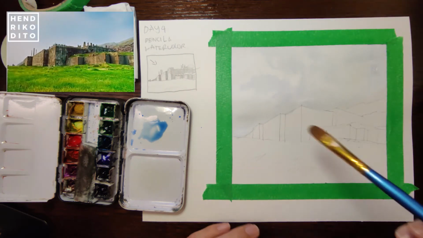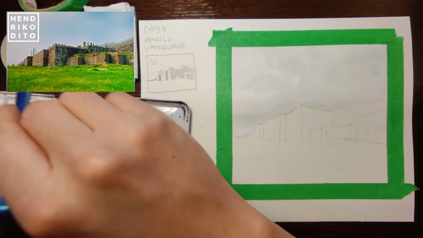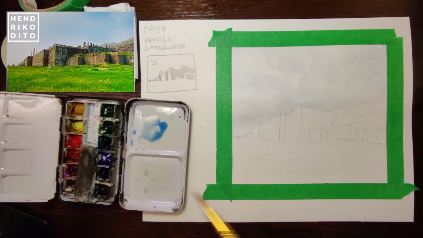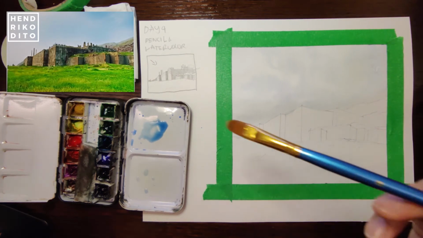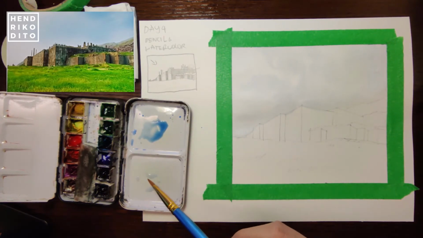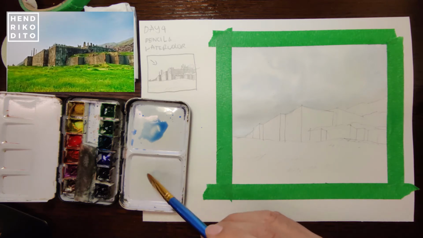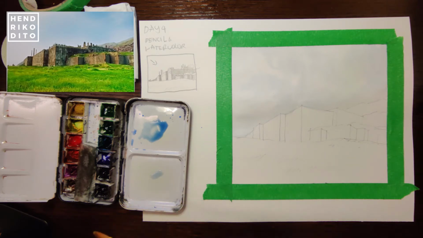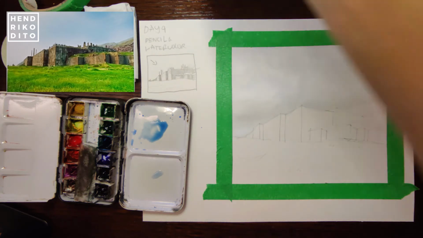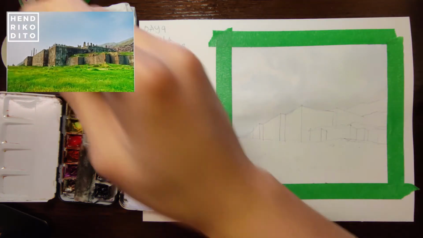Yep, and that is our sky for now. Now we are going to put the foreground. No, actually, let's do the building itself. So the building is brown, greenish brown. Don't know, but then what we know is the sunlight is actually shining from that side. So we are going to put some yellows first.